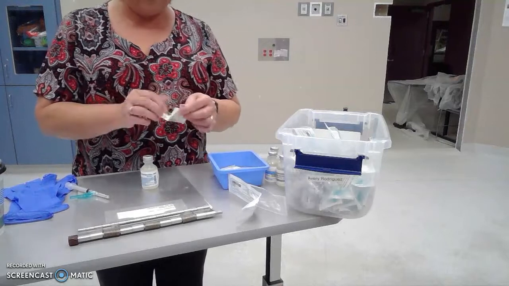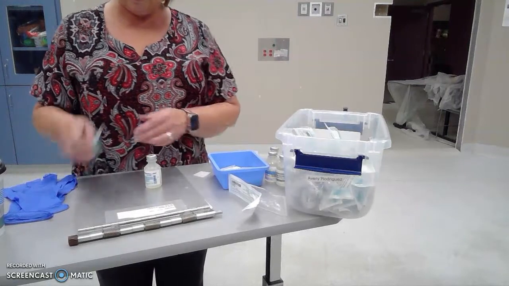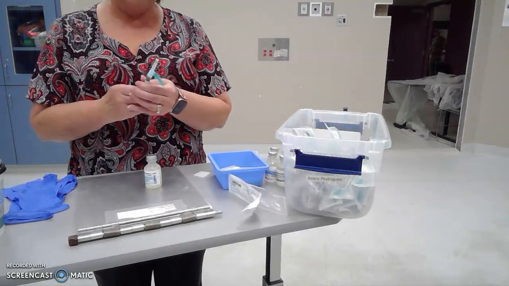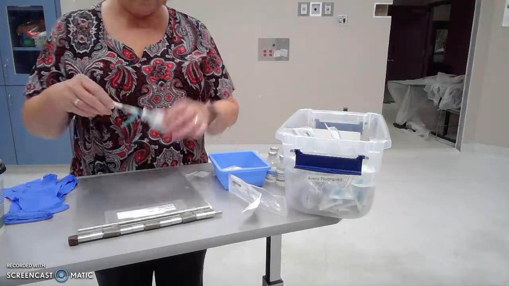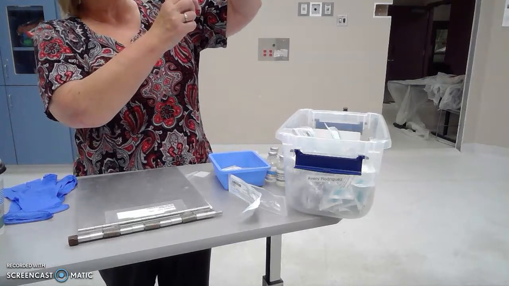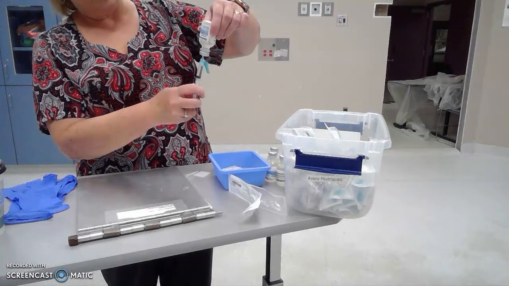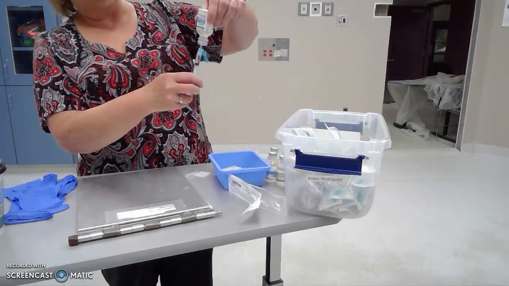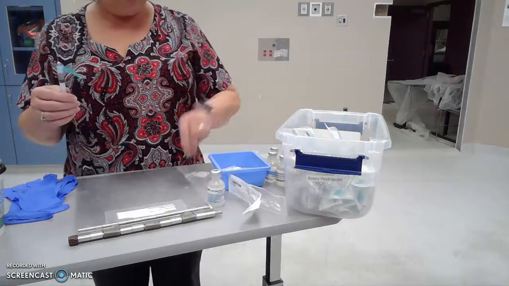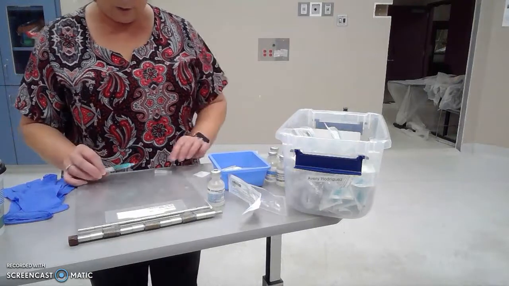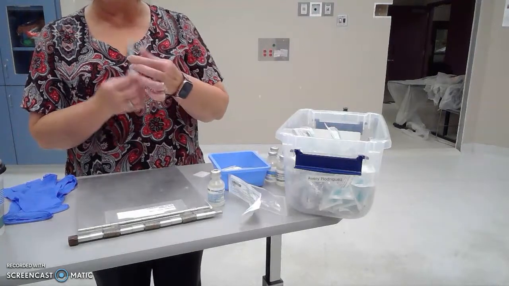I'm going to get an alcohol wipe, clean the top. I'm going to put in 1 milliliter of air. Then I'm going to flip over, push that up. I'm going to pull down and push back up to 1 milliliter. Make sure I don't have any air bubbles. Pull that out. I'm going to use the scoop method to put my cap back on my needle because I have to take this to the patient room.